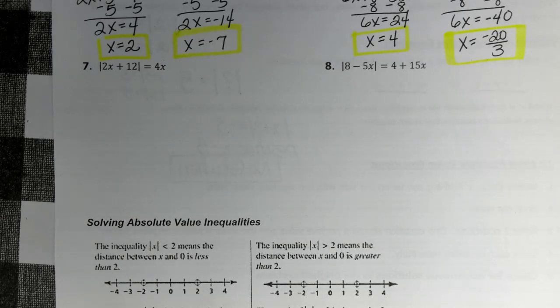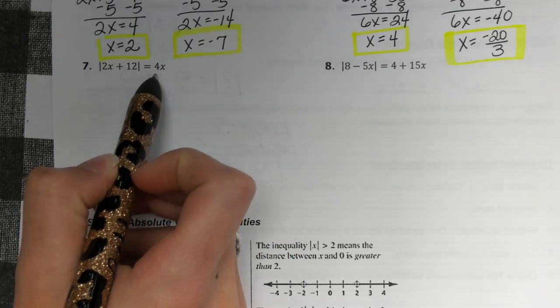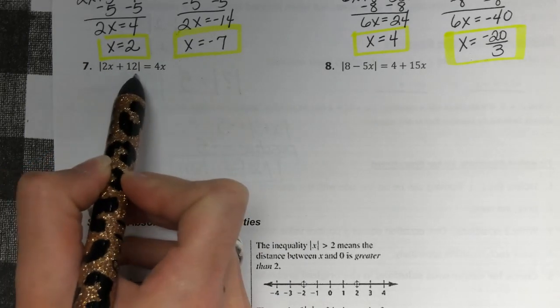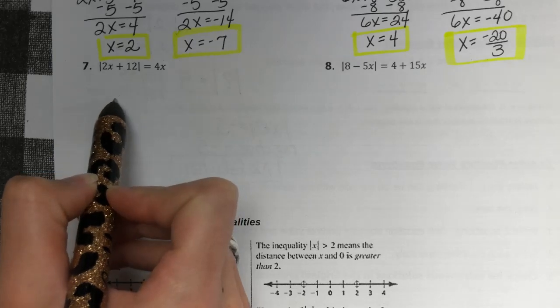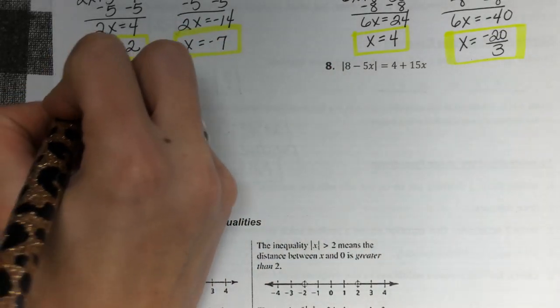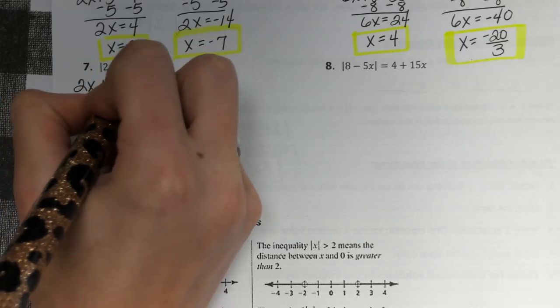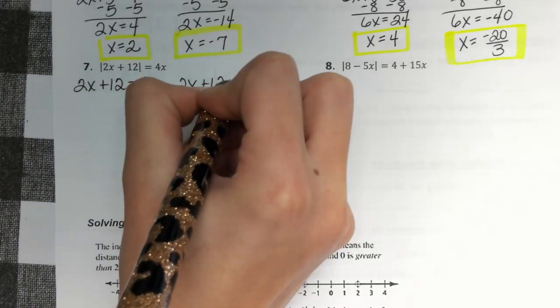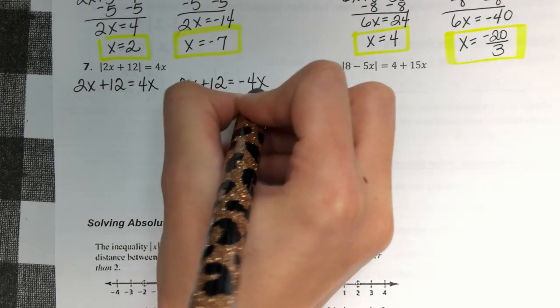Okay, now with number 7, I've got the absolute value of 2x plus 12 equals 4x. It's okay that I have an x over on the right. All I'm caring about right now is that my absolute value bars are by itself, which they are. Okay, so I can go ahead and split it. 2x plus 12 equals 4x, and 2x plus 12 equals negative 4x.